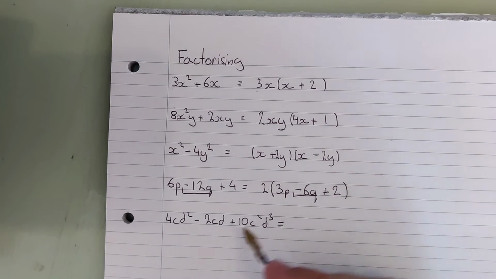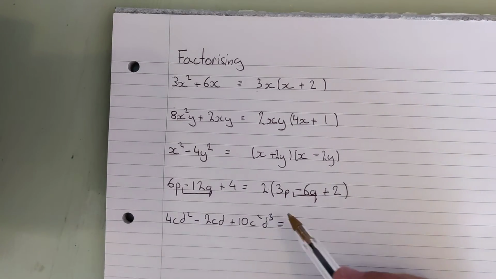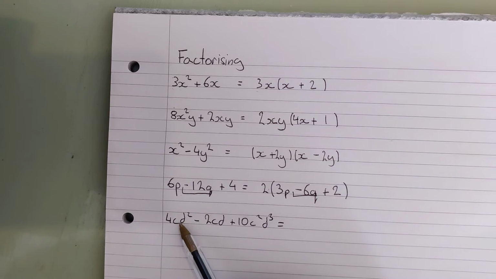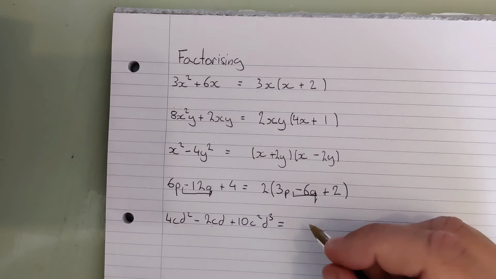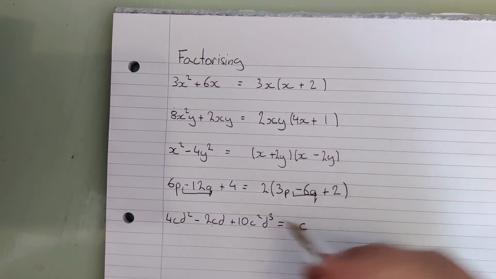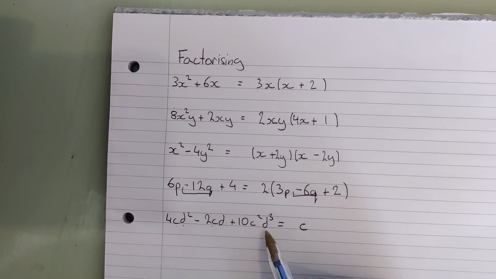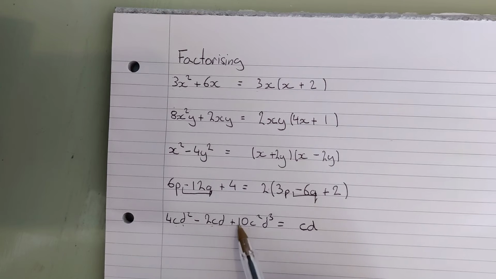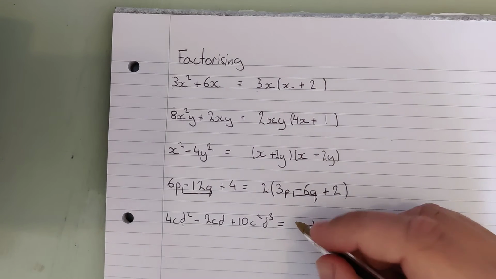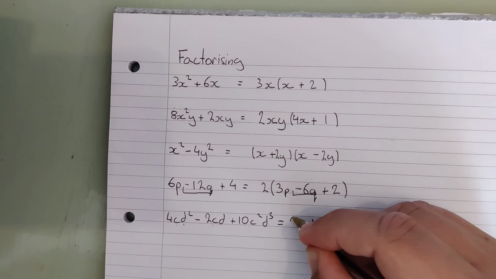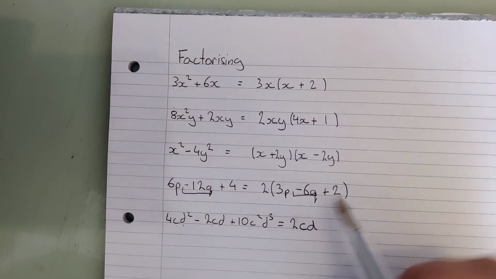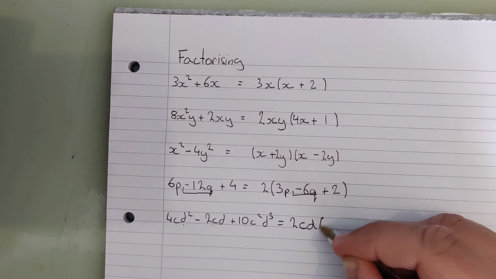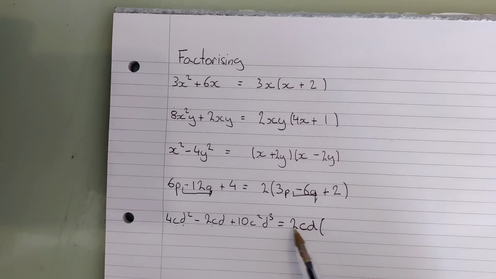The next one, we'll look at the letters first. They all have C's in there, so we can write that down straight away. They all have D's in them, so we can write that down straight away. And then again, they're all multiples of 2. Okay, so take each element, each part of it individually.